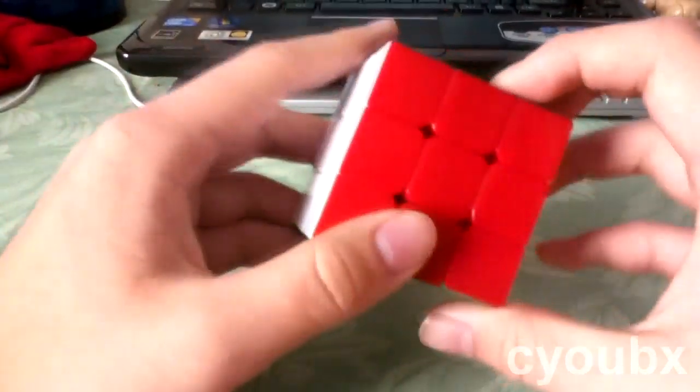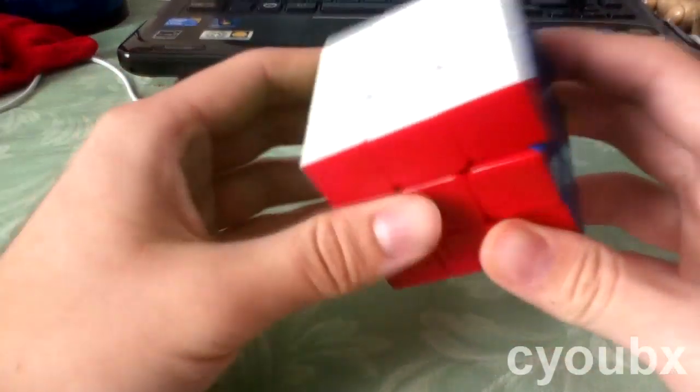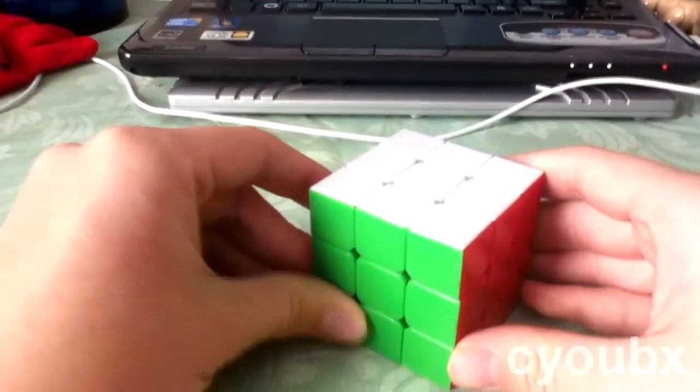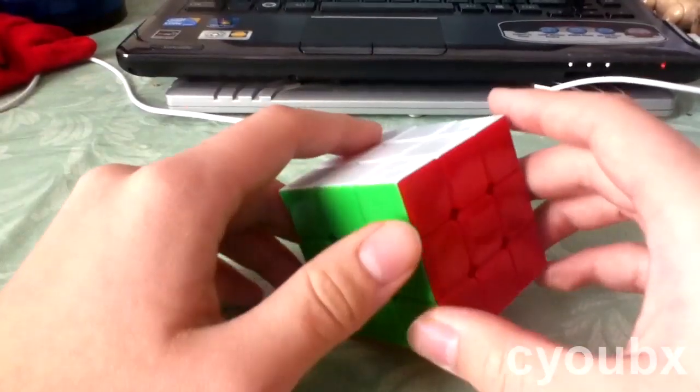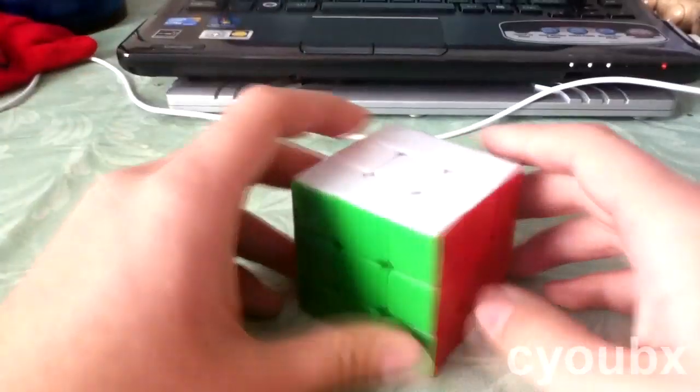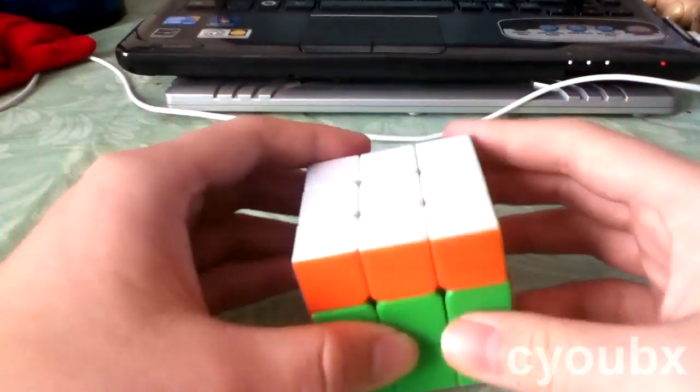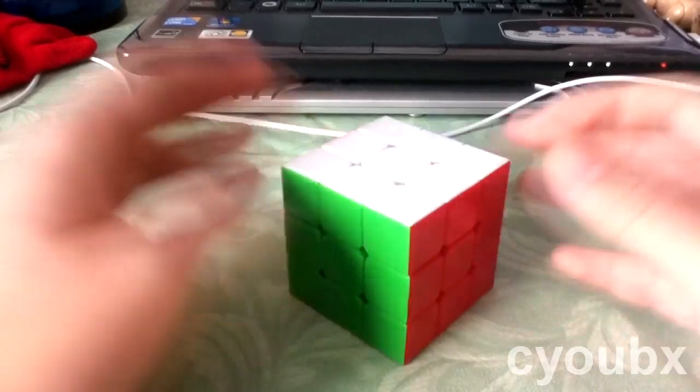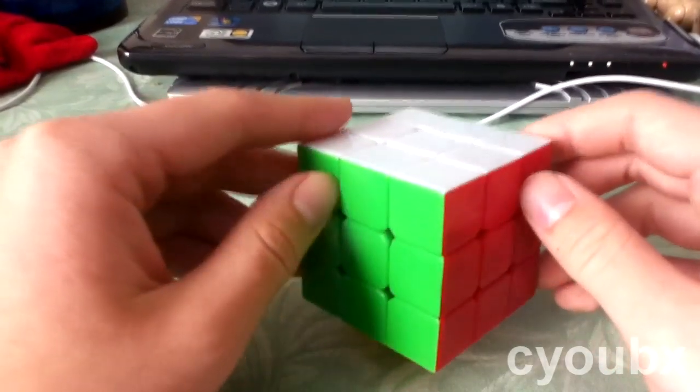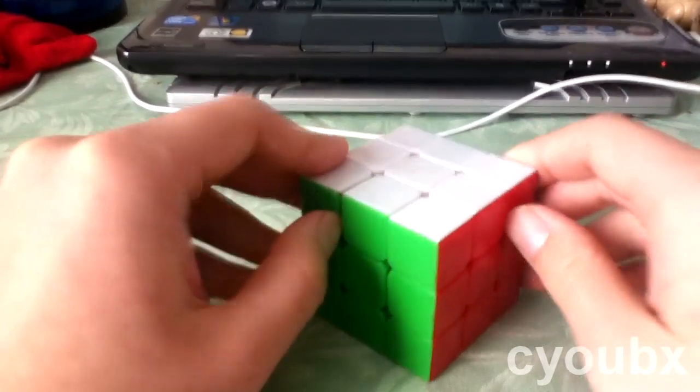One thing that might be keeping you away from sub 30 might actually just be your cube. So check part 1 of the series for more information on that. But really, if you have a semi decent cube, sub 30 should come in a very small period of time.